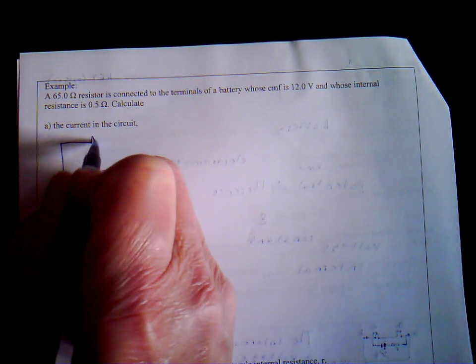This whole thing, I'm going to put a little circle around it. This whole thing is the battery. That battery is connected across a resistor, kind of like what we had in the lab that we did for Ohm's law. We had a power supply. This is the power supply. This is a resistor. This resistor is 65.0 ohms. And the first thing we want to do is determine the current going through this circuit. Since there's only one path for the current to travel through, there's only one current.